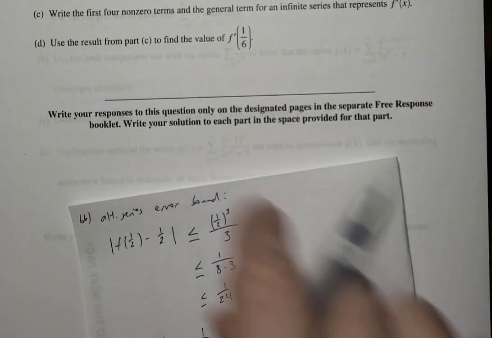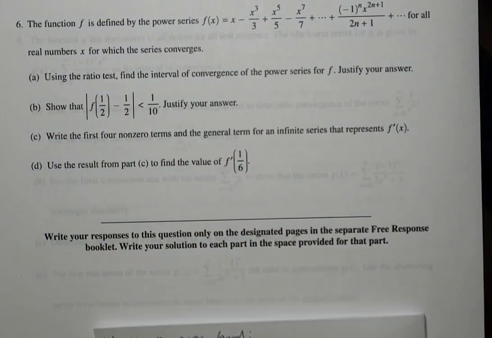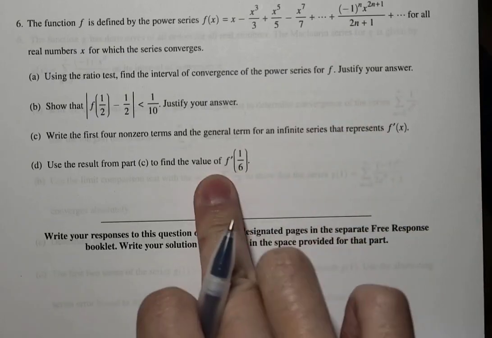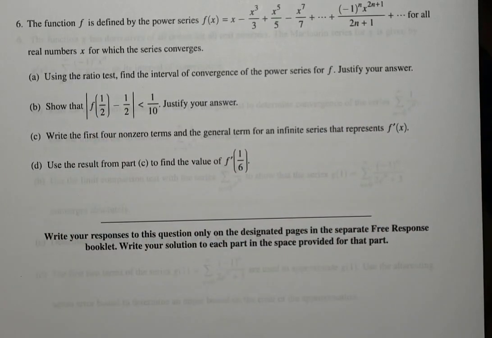You had to be able to, this was probably the hard one, part B. Okay, otherwise, the other ones were quite straightforward. And this one, you had to recognize geometric series, which is not too bad. This one probably was harder though for most people in my opinion.